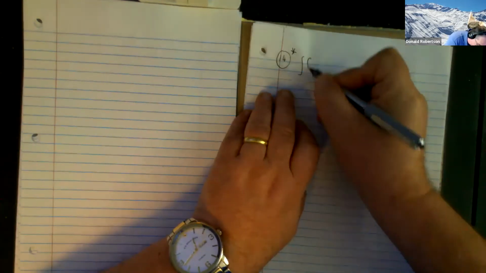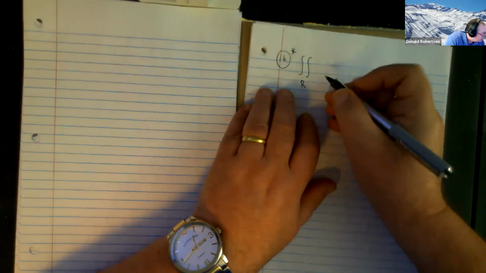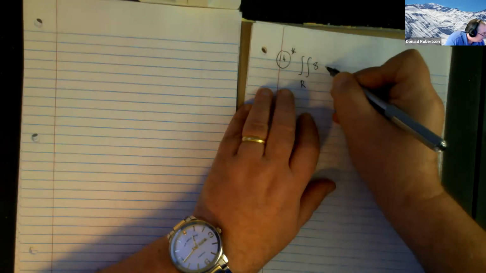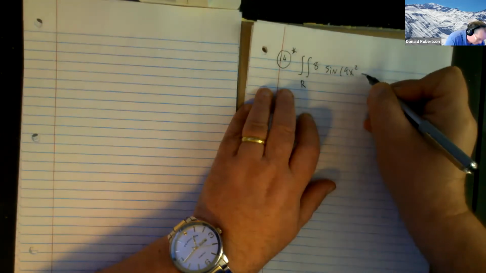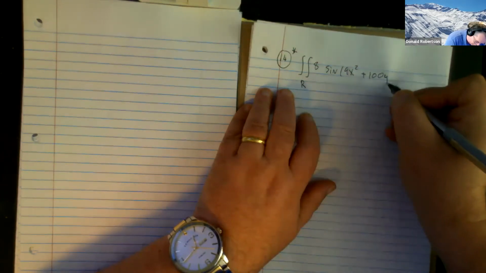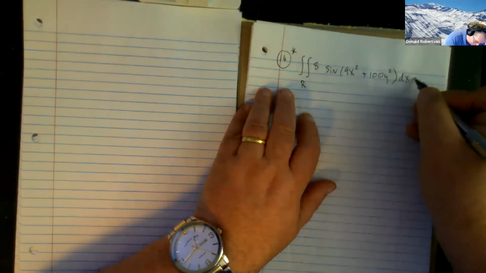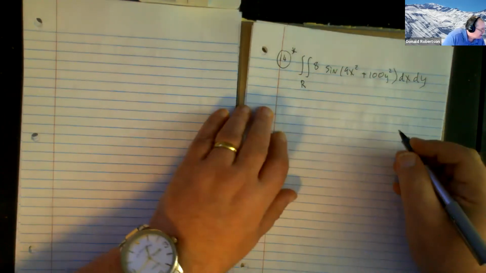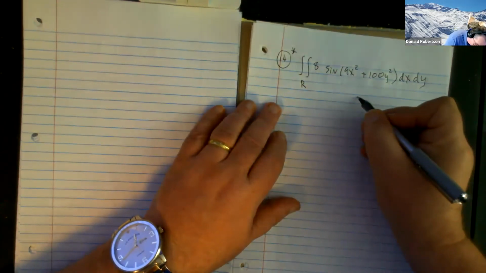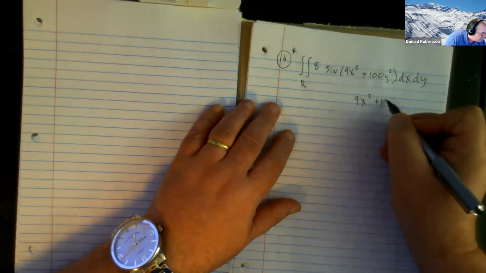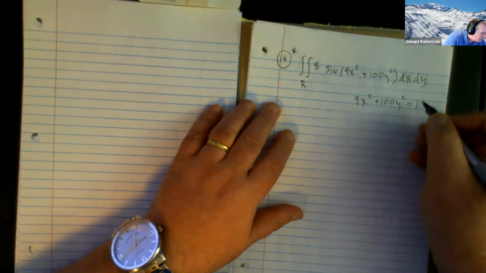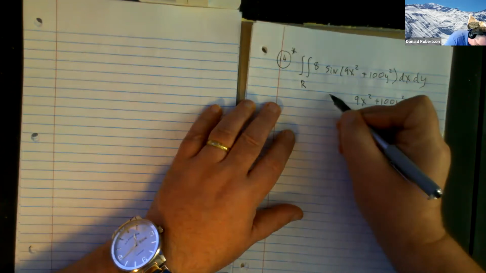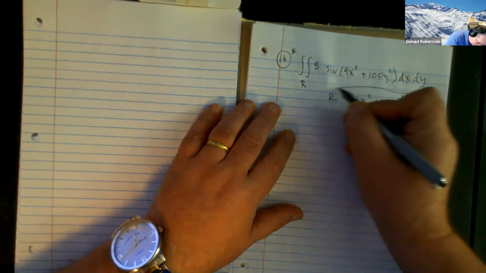But we have a double integral over a region R. It's going to be 8 times the sine of 9x squared plus 100y squared dx dy. And oh, we have 9x squared plus 100y squared equals 1, which is essentially an ellipse, and that's the region R.